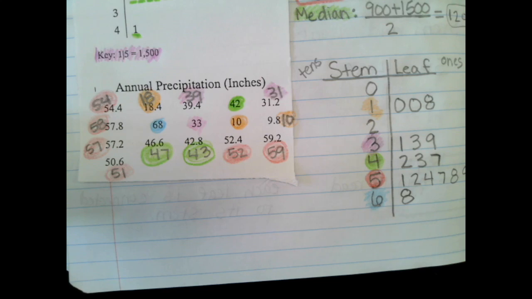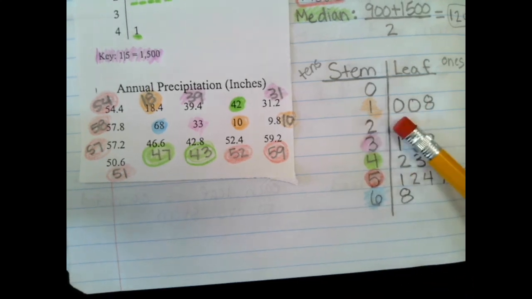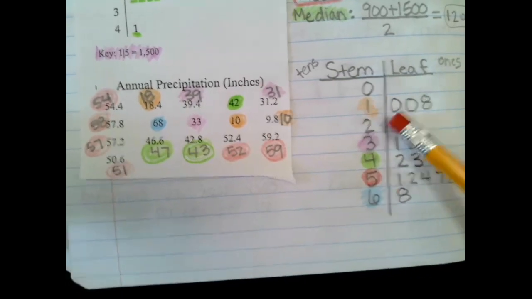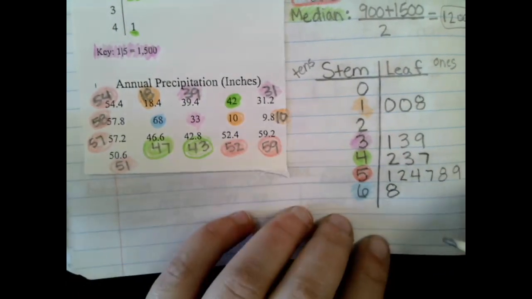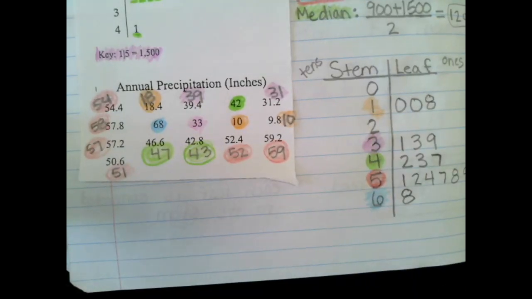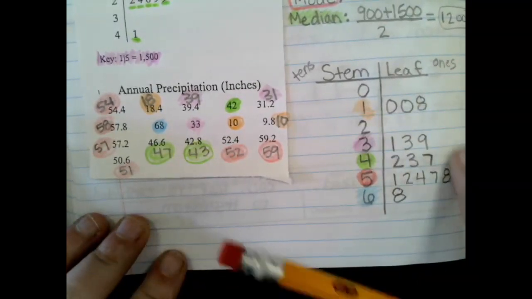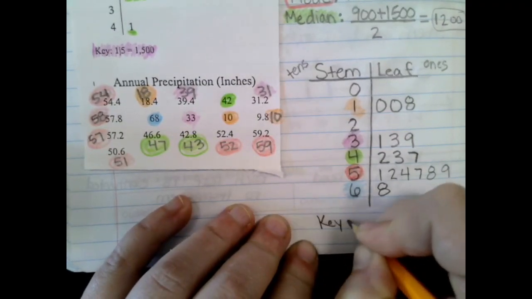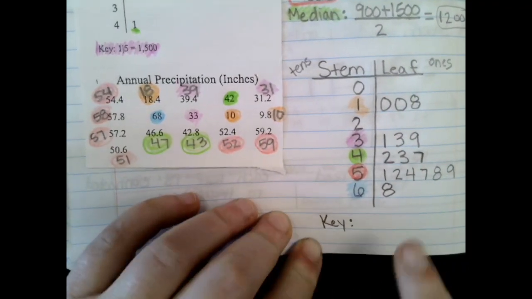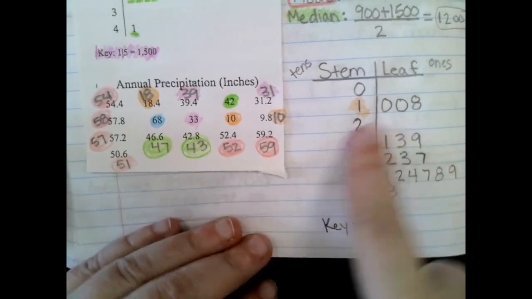In a stem and leaf plot, what is the most important thing for our reader? The key. They need to know, is this 1,000? Is this 1,800,000? Is it 1.8? What those represent. So we just pick a random number. Usually I use a number that's from my stem and leaf plot. So we put key. And we can pick any number. So which number do you guys want to pick from that we used?